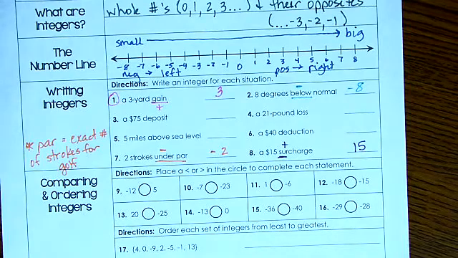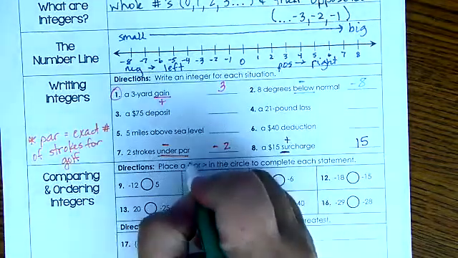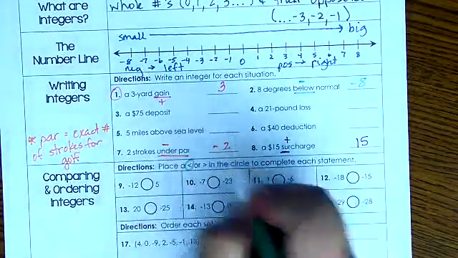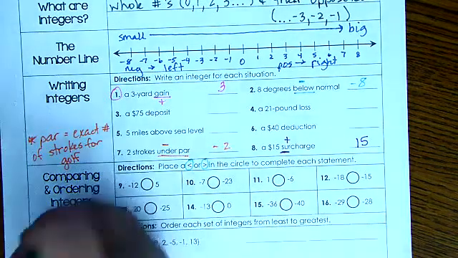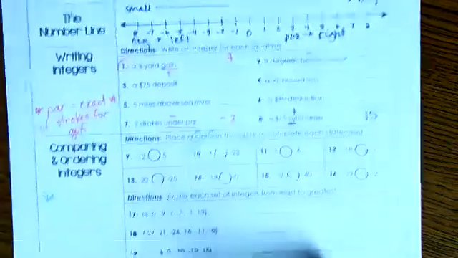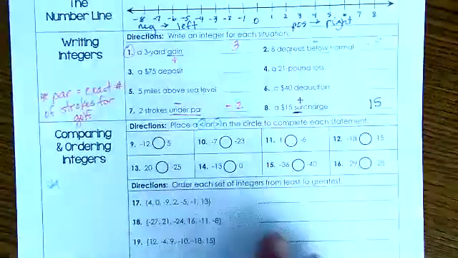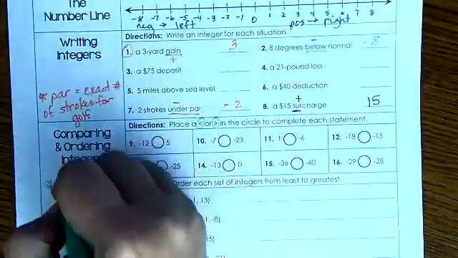And moving right along, when we're comparing and ordering integers, okay, we're placing a less than or greater than symbol in the circle to complete each statement. Remember, when we're doing this, that's my little star there, things to remember.